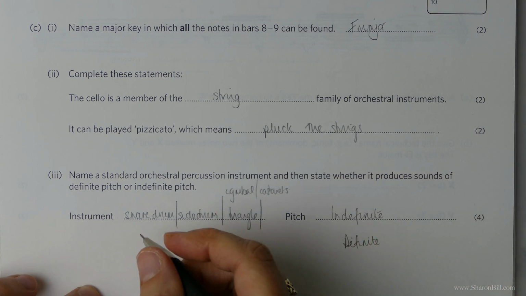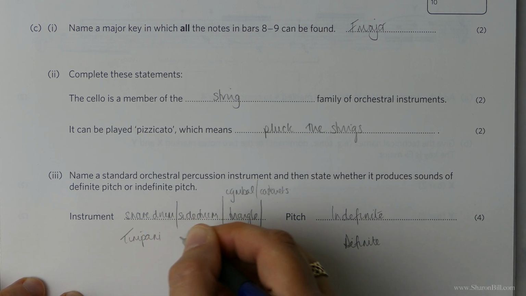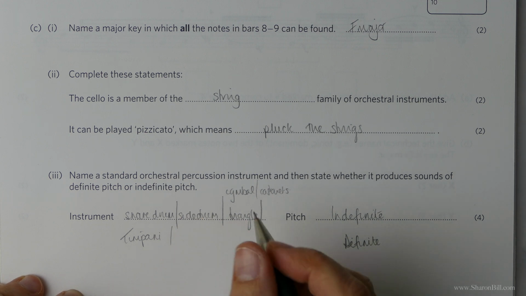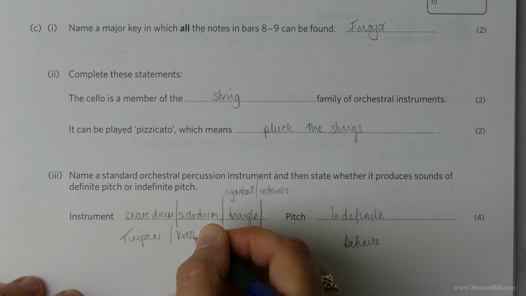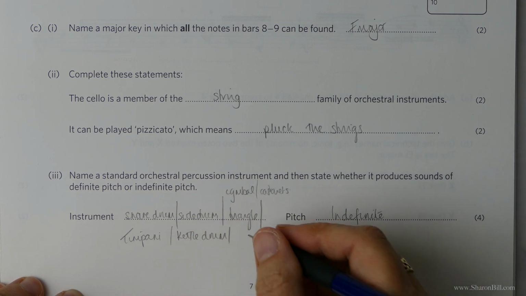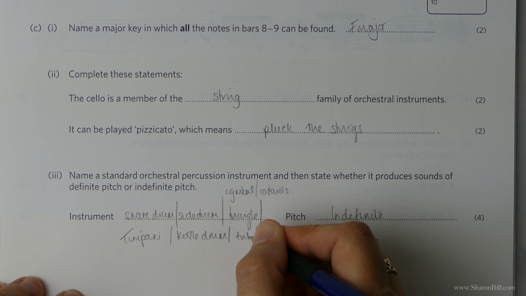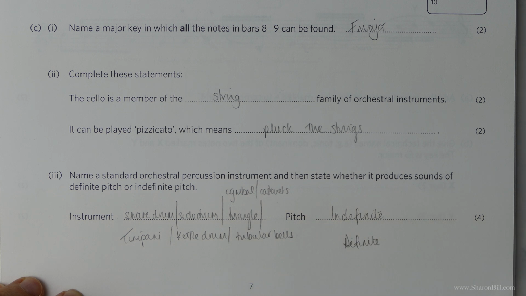And so we've already said one there, so timpani. This is anything you could play a tune on, or you could get a particular note. So kettle drum, and same thing really. You could play a tune on the tubular bells. It's basically anything you hit, that's percussion, and then we're playing a tune on it.